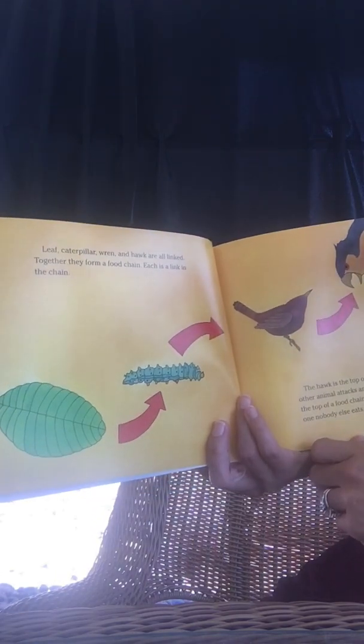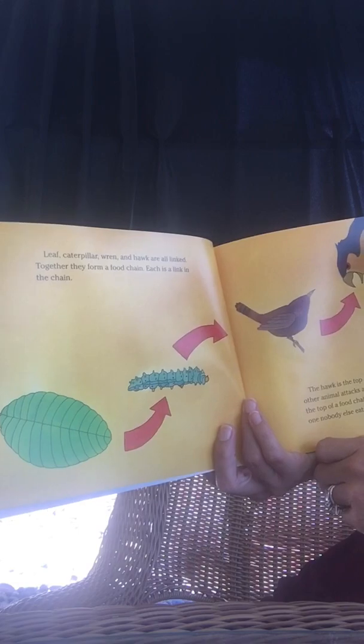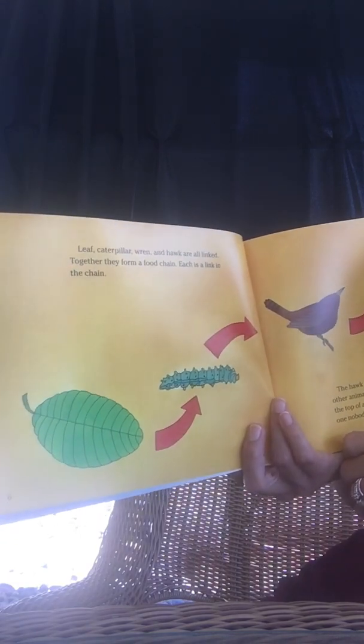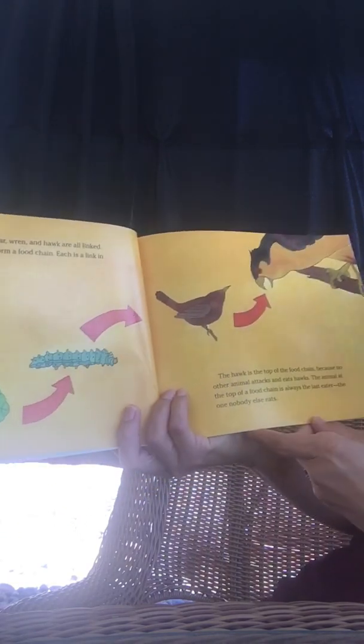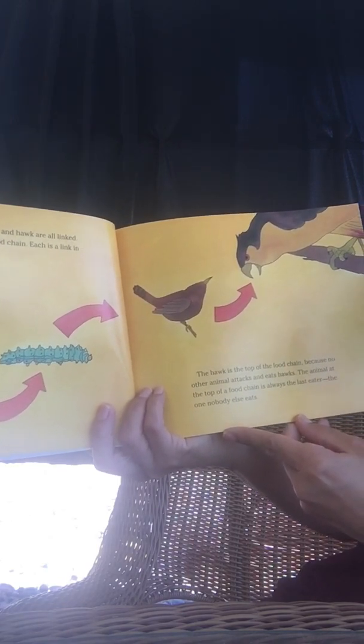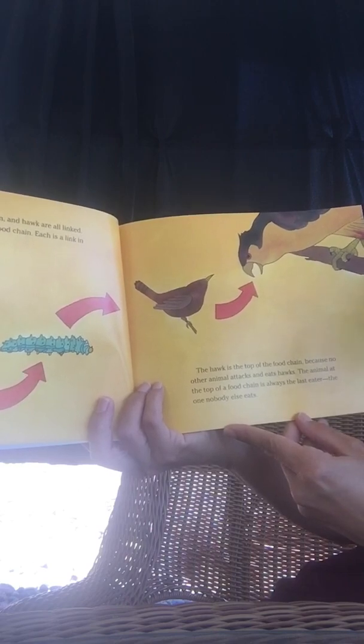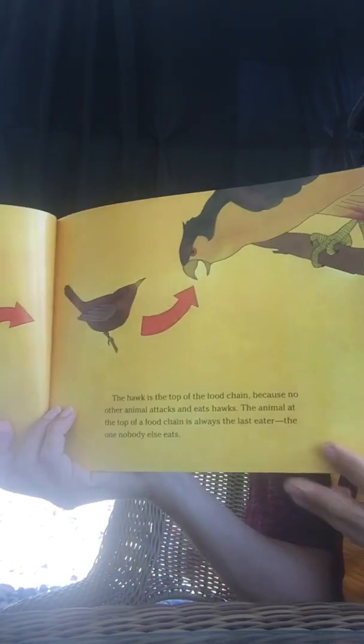Leaf, caterpillar, wren, and hawk are all linked. Together they form a food chain. Each is a link in the chain. The hawk is the top of the food chain because no other animal attacks and eats hawks. The animal at the top of the food chain is always the last eater, the one nobody else eats.